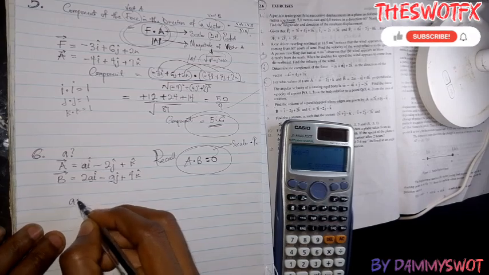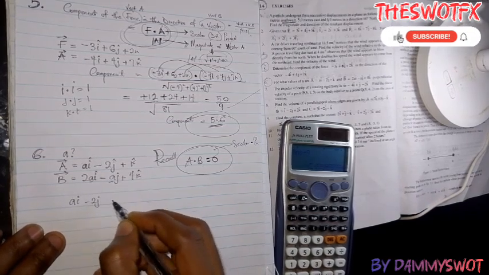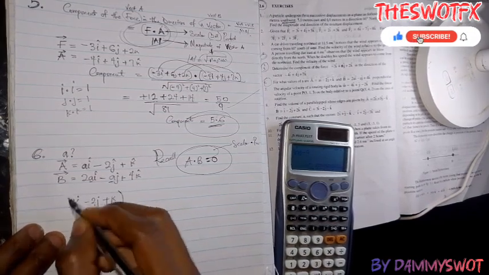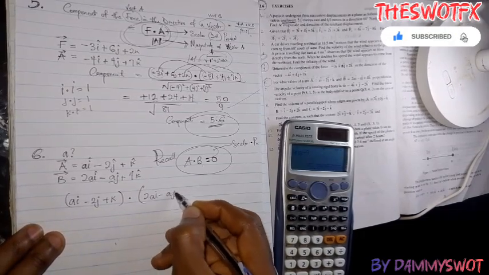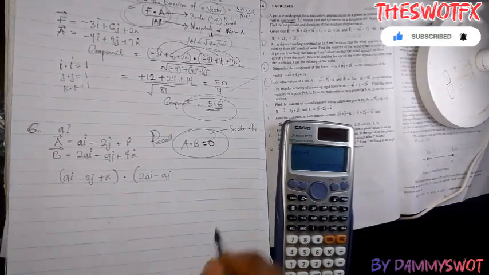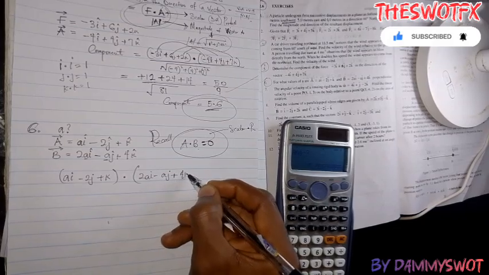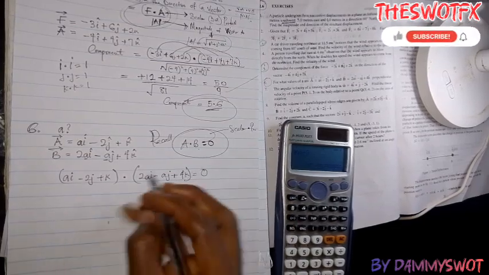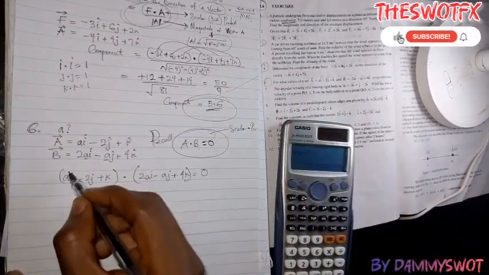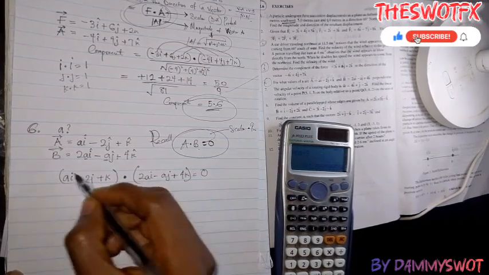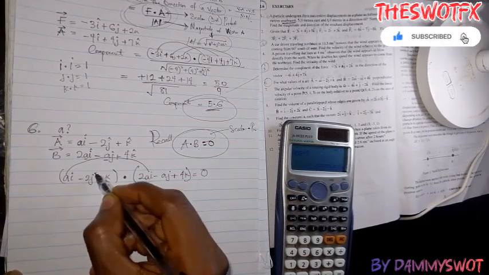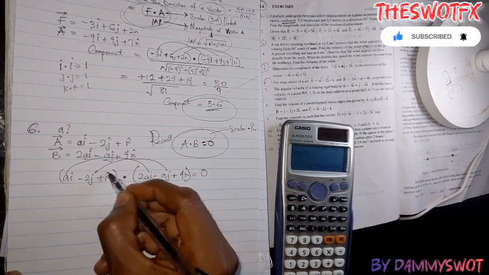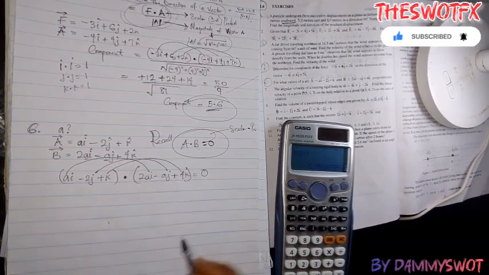So meaning that ai minus 2j plus k dot 2ai minus aj plus 4k equals to 0. The same way we did this, how we multiply in scalar dot product: i for i, j for j with their sign, don't forget, and k for k.